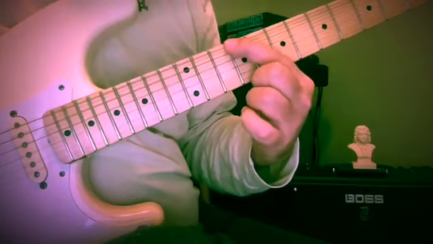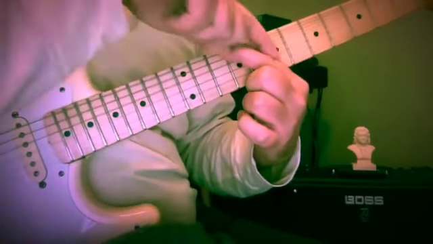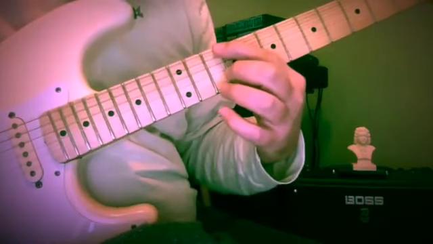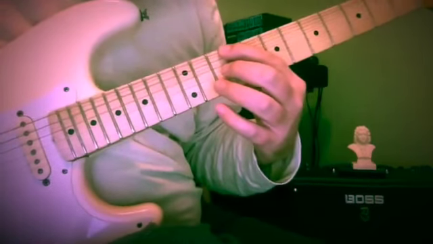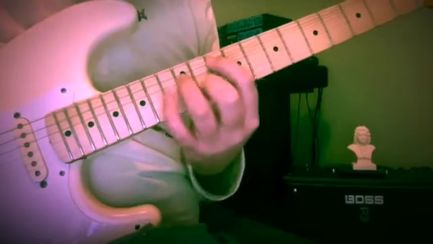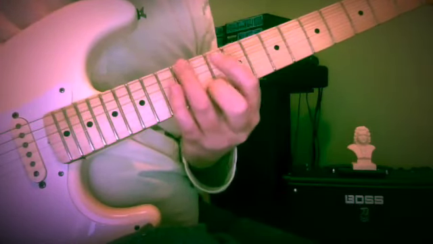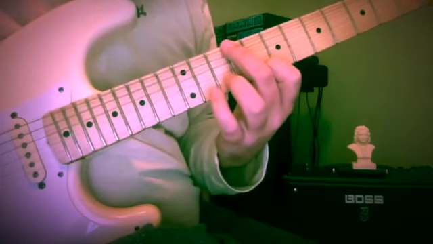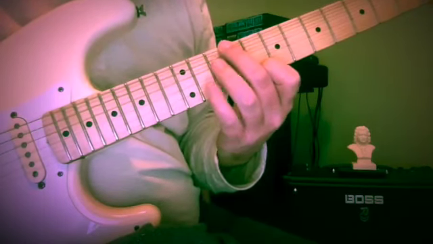Then I'm getting G with the flange of my first finger on the 2nd string. It's a very useful technique to work on. It really wants home, D.